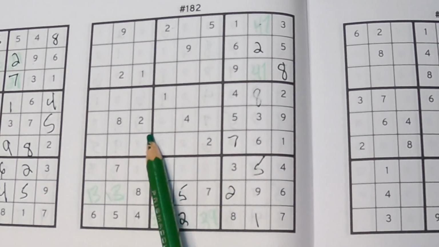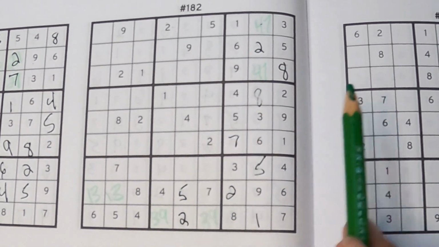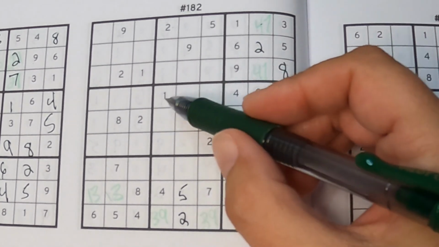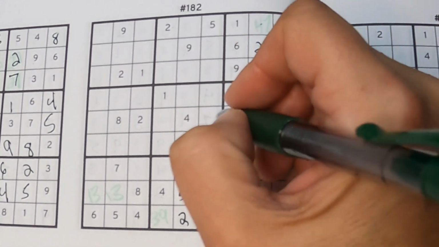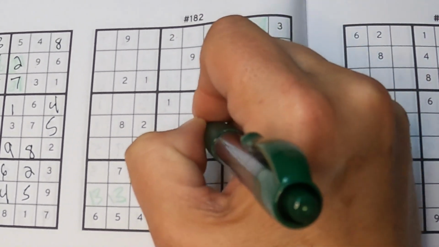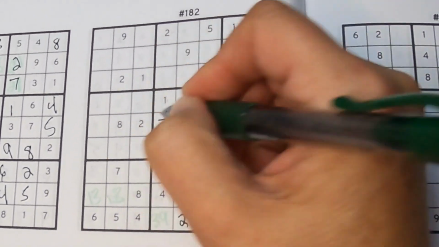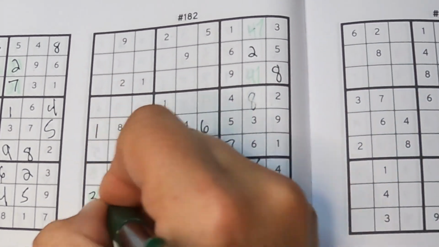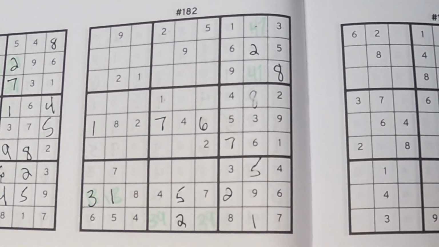If we look at this row, we're missing 1, 6, and 7. We've got a 1 covering this box and a 7 here, so this is our 6. That 1 makes this our 7, 1. And that 1 makes this our 3, 1.